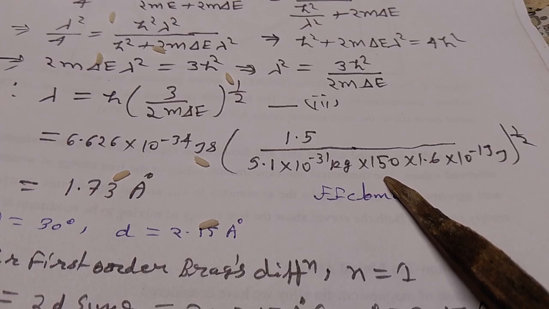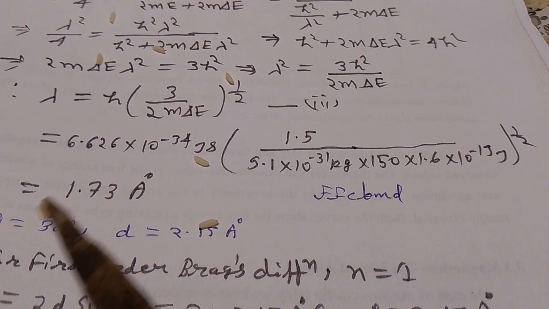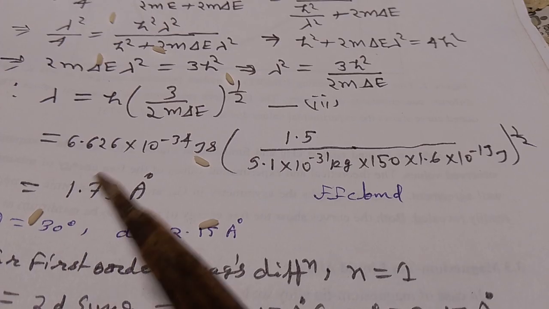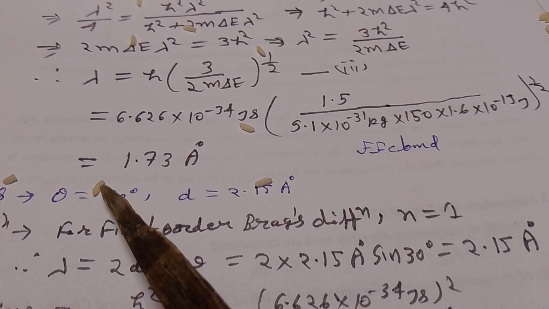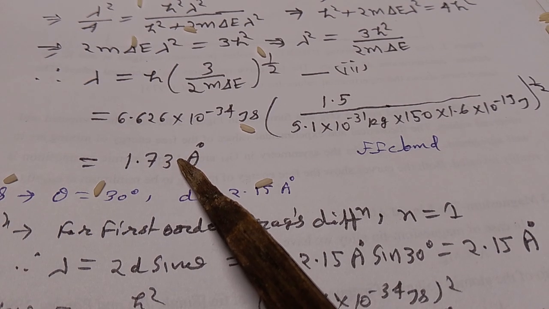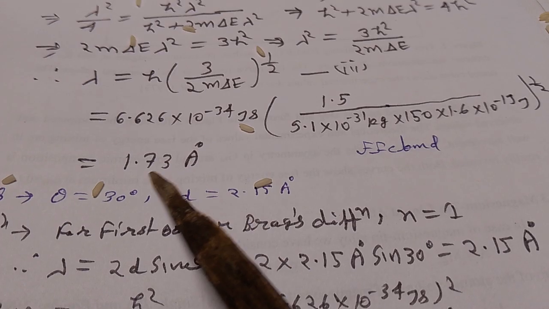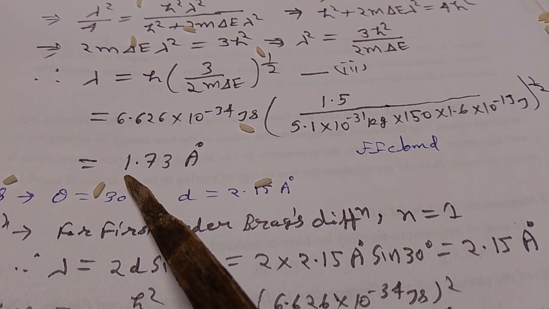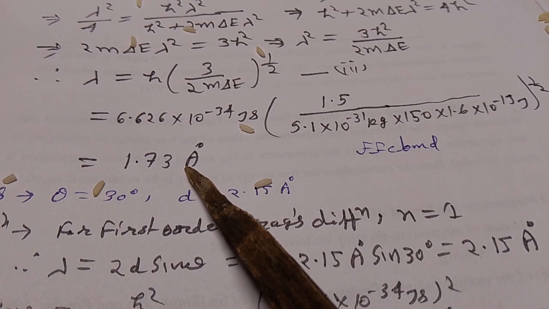Energy is 150 volts, and after calculating we get lambda equals 1.73 angstrom. Answer: the initial wavelength is 1.73 angstrom. Now next question.